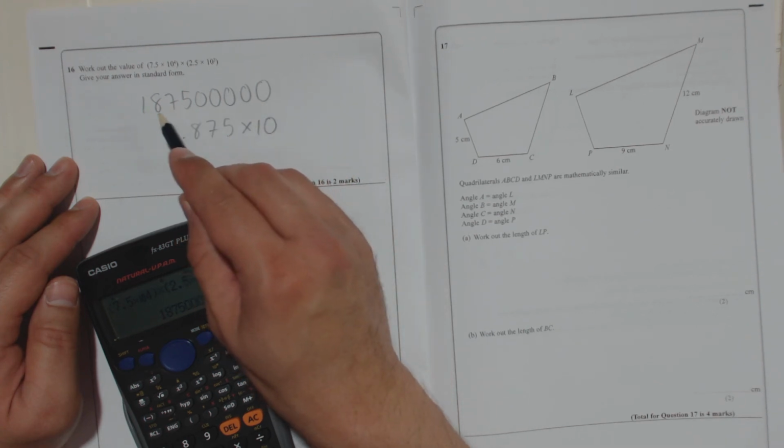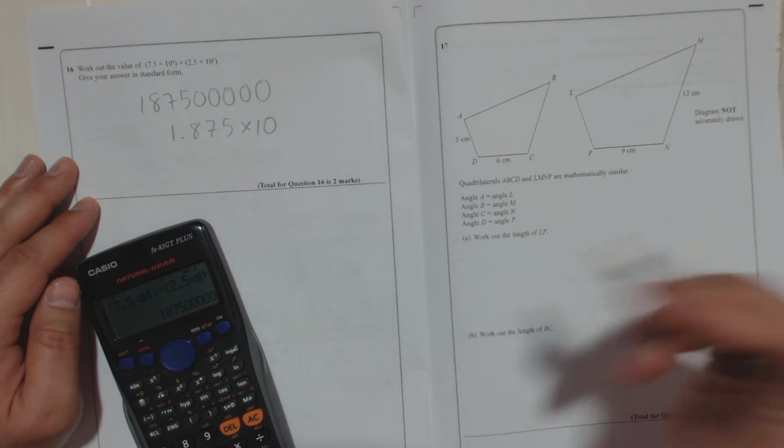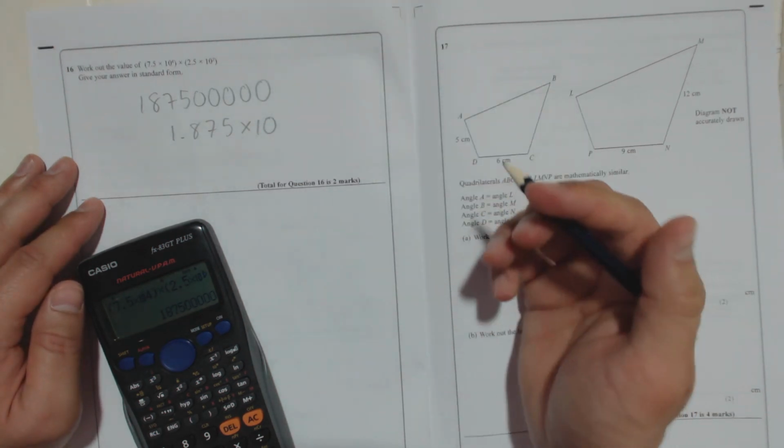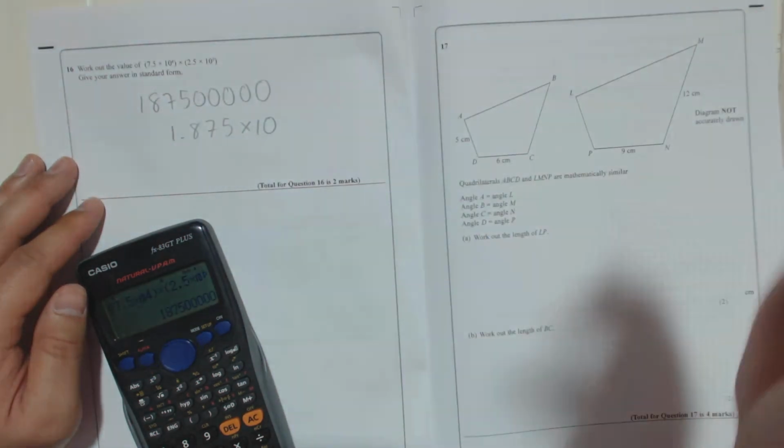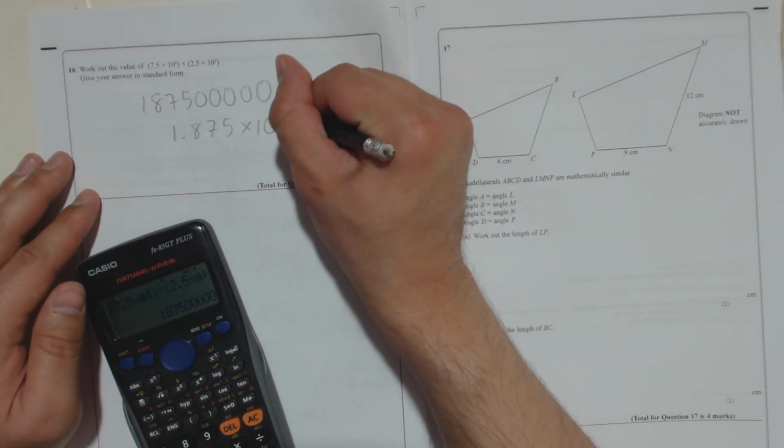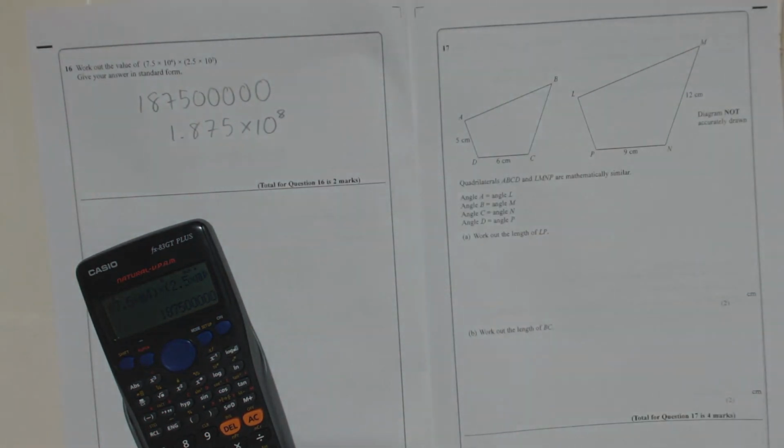Because every time you multiply by 10, the decimal place moves to the right. I know technically it doesn't. Technically the numbers move, but for a test, don't worry about it. So it's times 10 to the power of 8. And that's your answer.